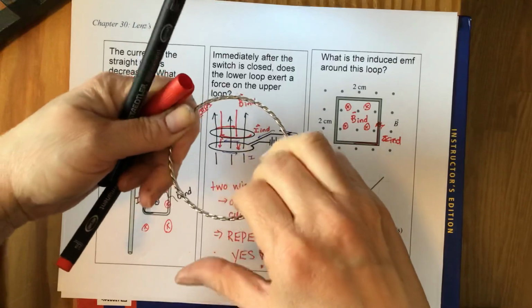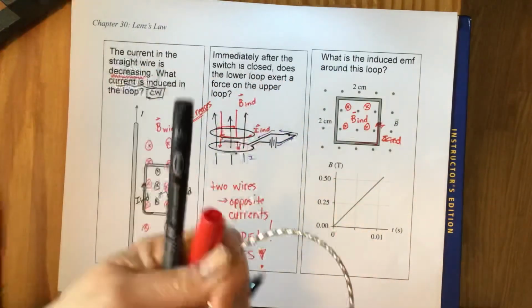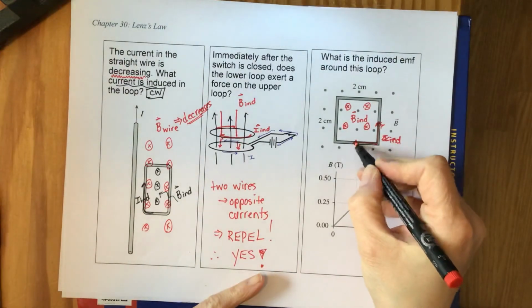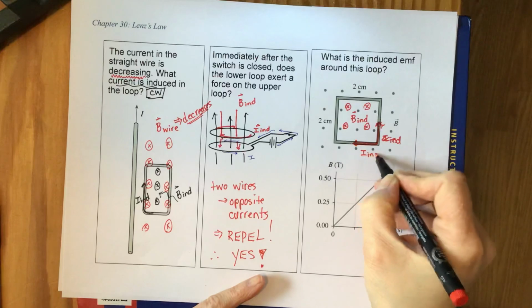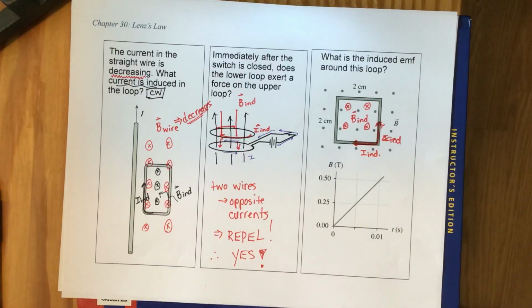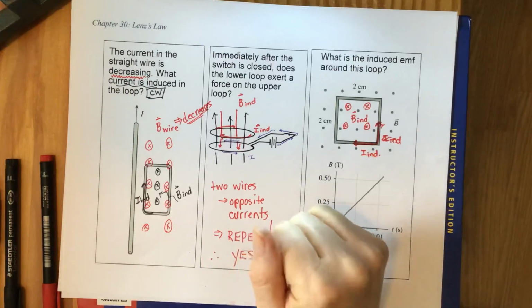We see it in the bottom part of that loop that goes to the left, goes up on the side, and goes to the right on top. So there's the direction of our induced current. Okay, and then after we get done with Faraday's law, we can come back and see how big the induced EMF and the currents actually are.